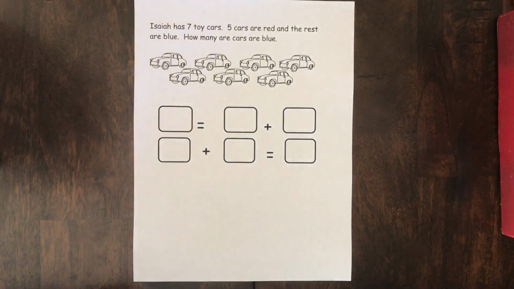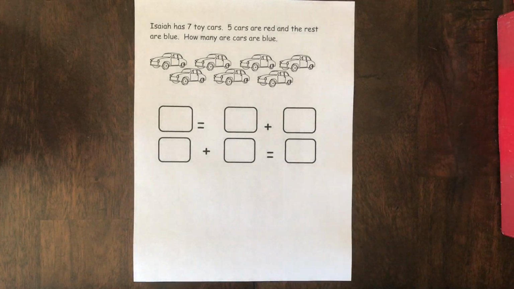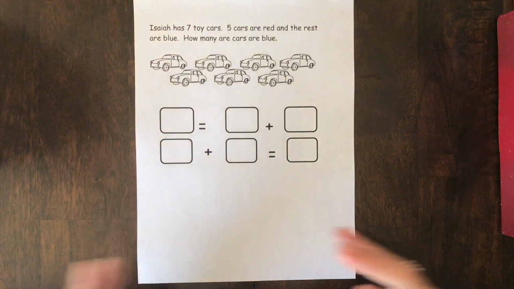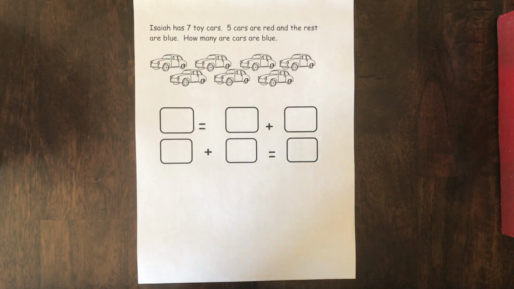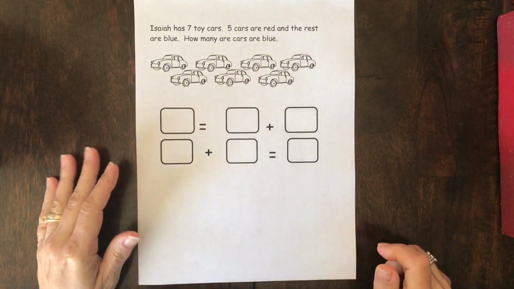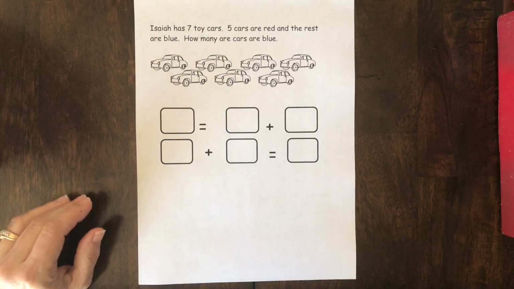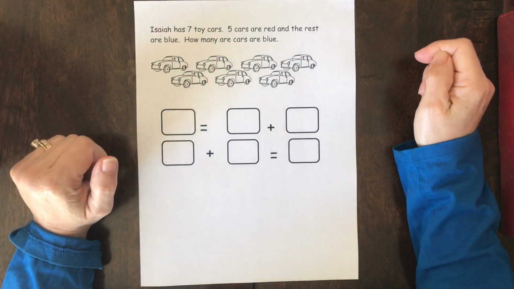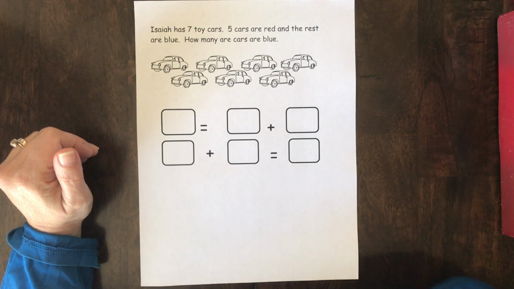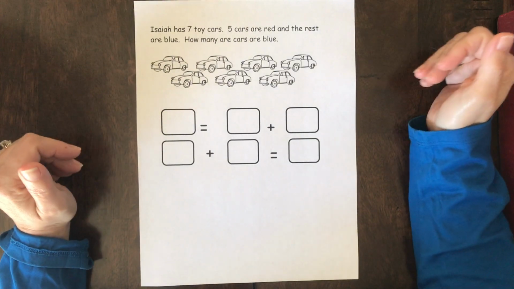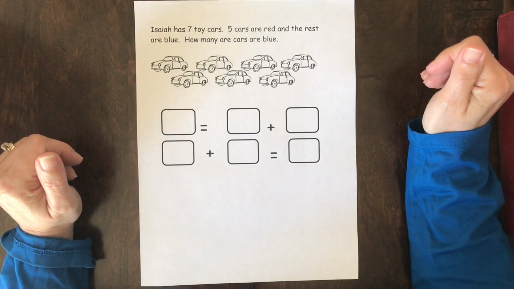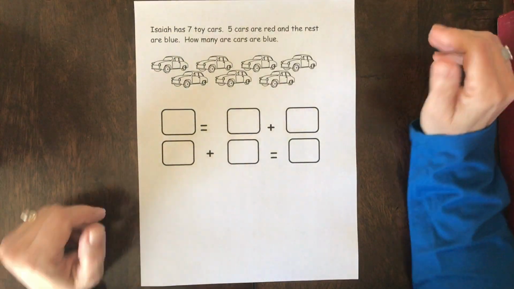Hi friends! Today for math we're going to explore solving a math story problem when we know the whole but we don't know one of the parts. So I'm going to tell you a story, and I have an example here in front of me that we're going to use, and then we'll do another one and we will draw the picture and then complete the number sentences to go with it, okay, and solve that missing part.